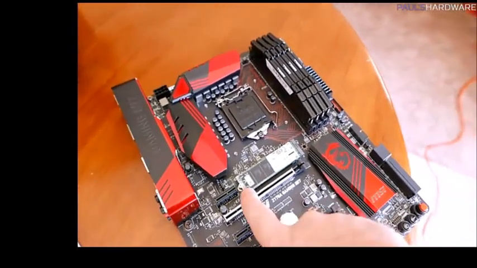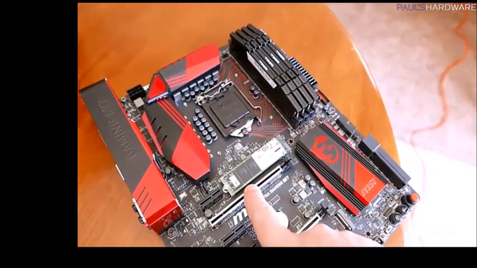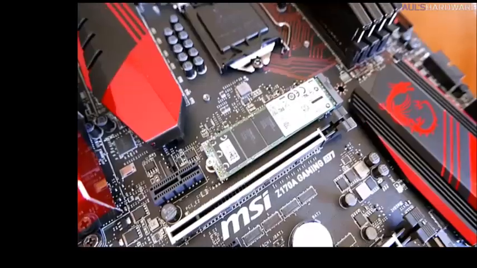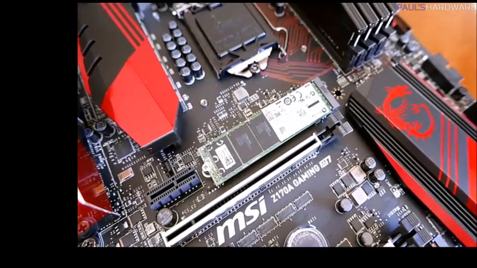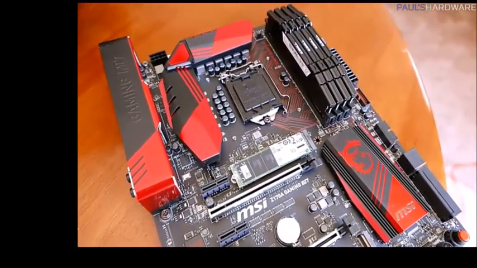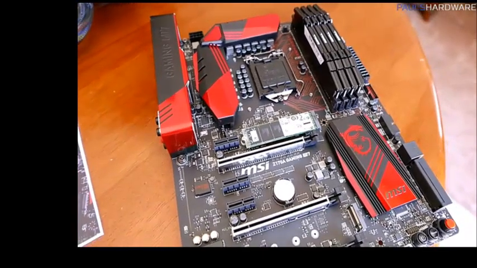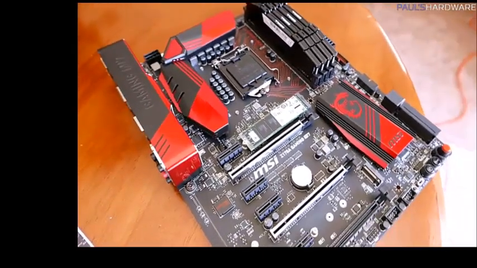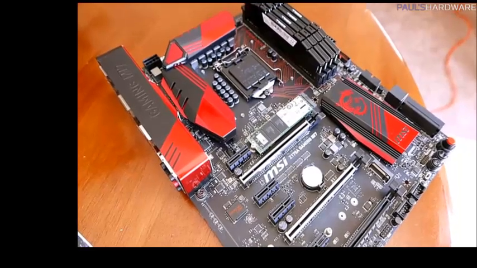I do want to point out that I'm using a Plextor M6E drive in this, which is a PCIe SSD, which is a bit faster than the SSDs in the other systems, but as you will probably tell in a moment, that really didn't matter at all. That didn't really affect the benchmarks.